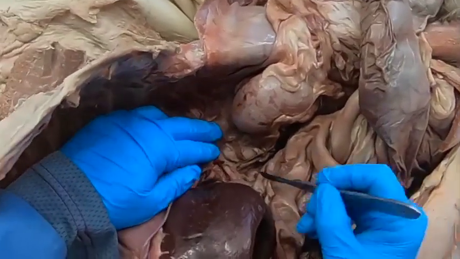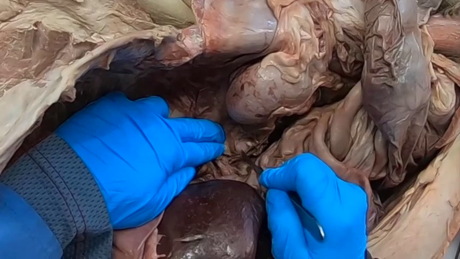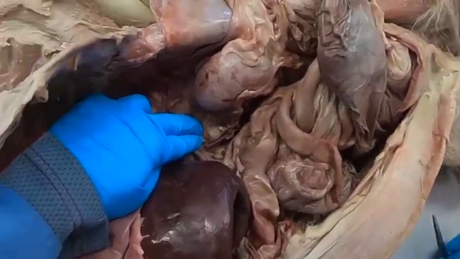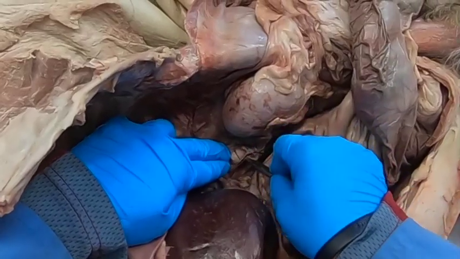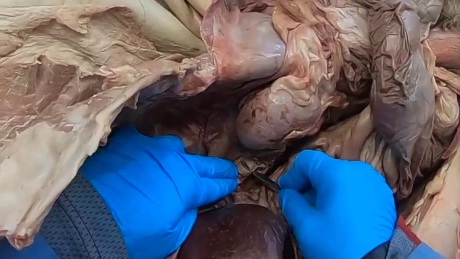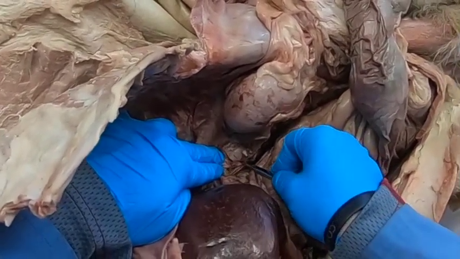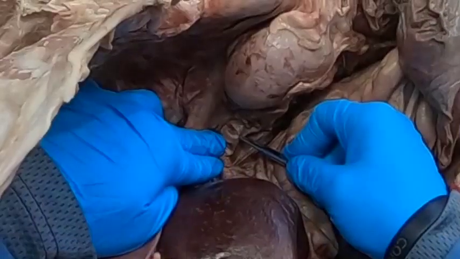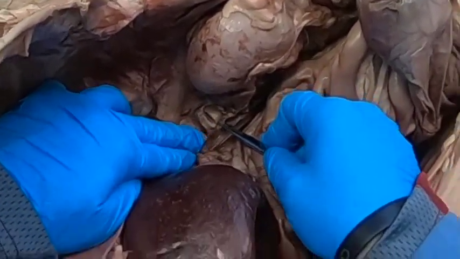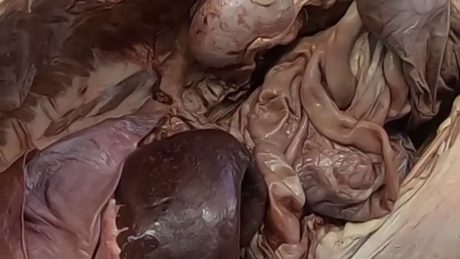And if we were to cut it open, we're going to see that it has a very distinct cortex and medulla. I don't know that you can appreciate that, but it is very distinct. And we're going to find that both the cortex and the medulla have totally different functions.